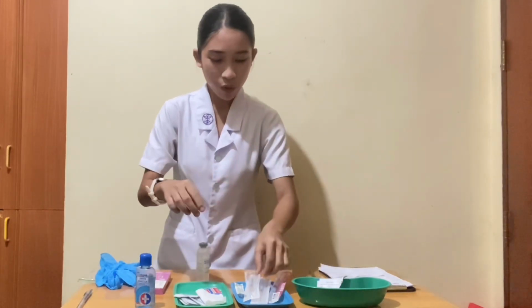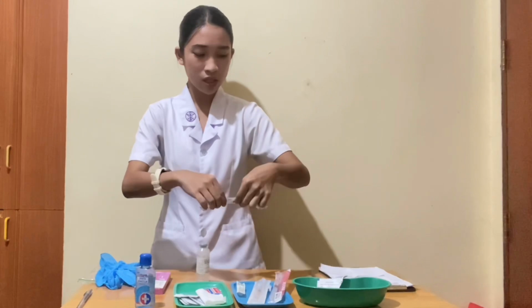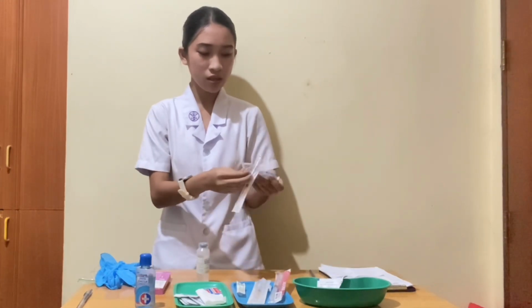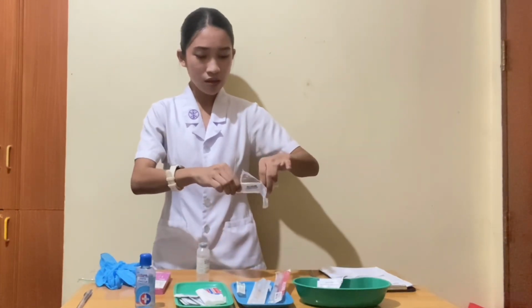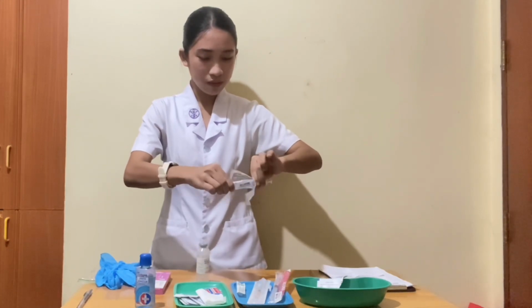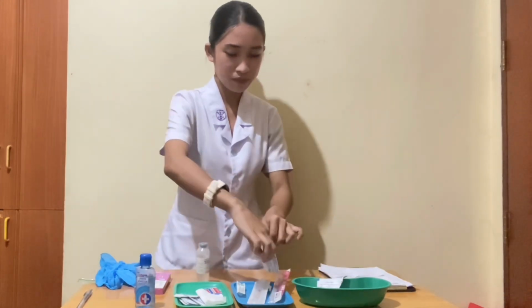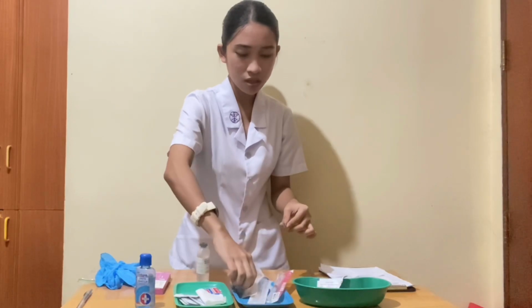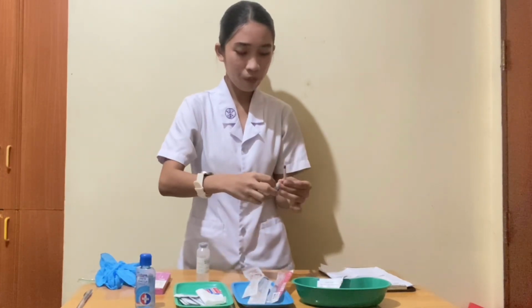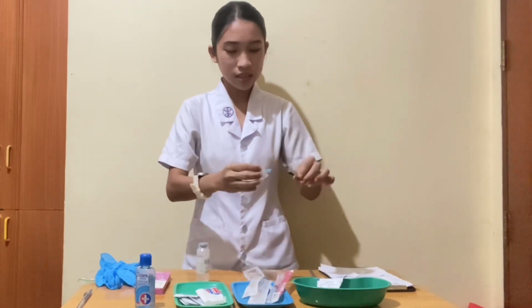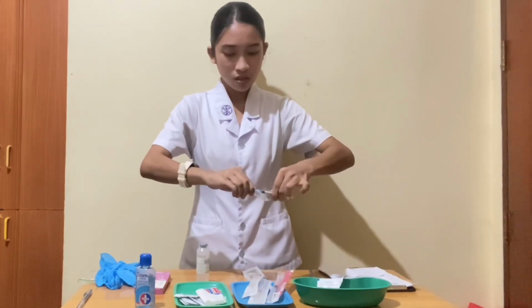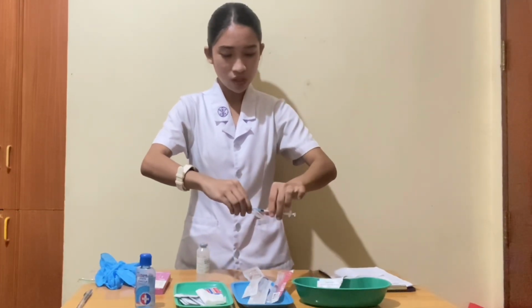So I'm just going to get this 1 cc syringe by opening it. Detach the regular needle, and then open this aspirating needle. Then attach this aspirating needle to this 1 cc syringe.